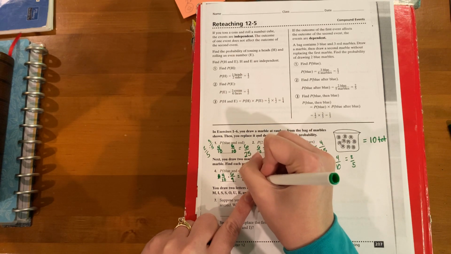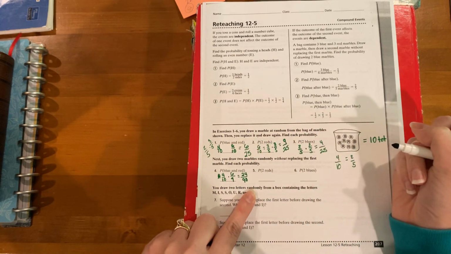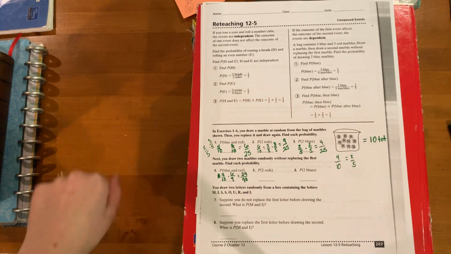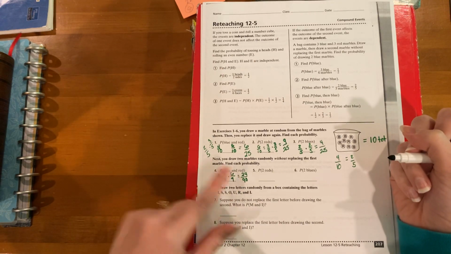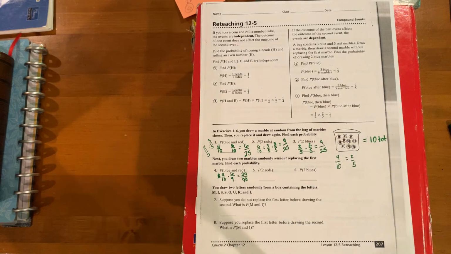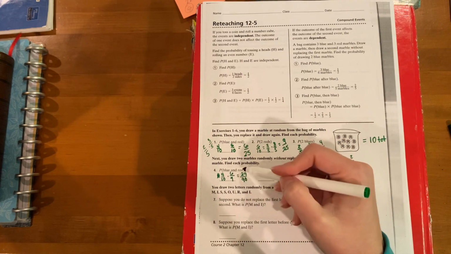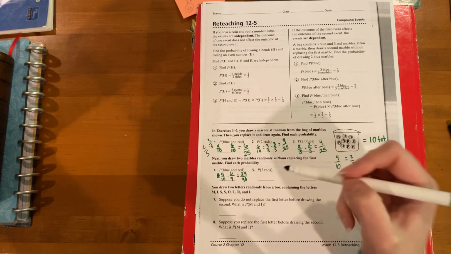And I have 24 over 90. And again, you want to reduce it. You can reduce that by 3, pull out a 3. You can keep going after that. But for right now, I'm going to go ahead and keep going for the sake of time. But you definitely want to reduce problems like this.